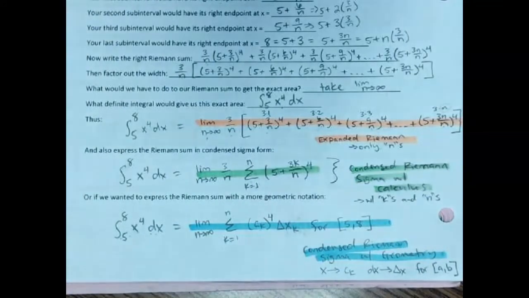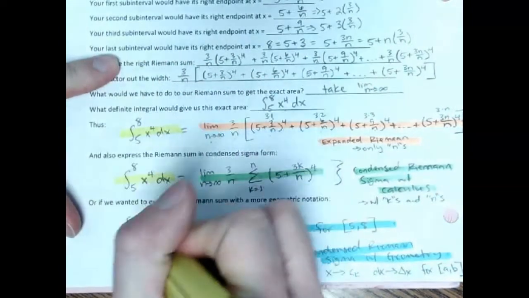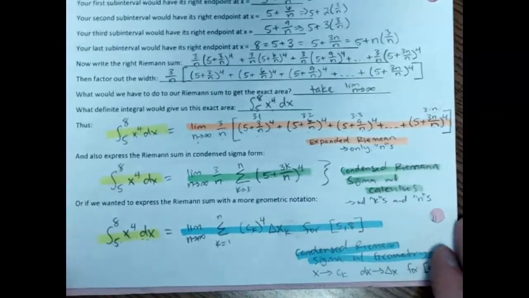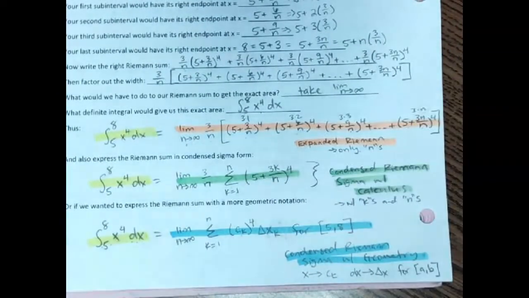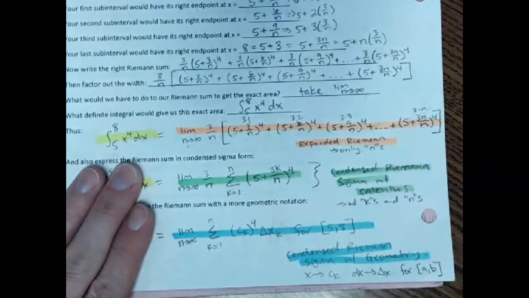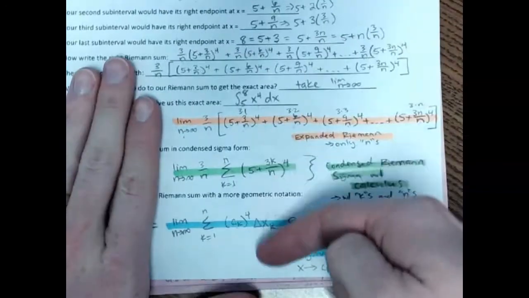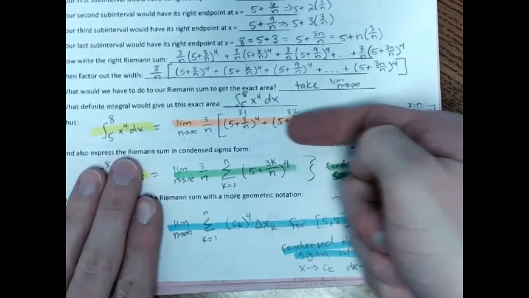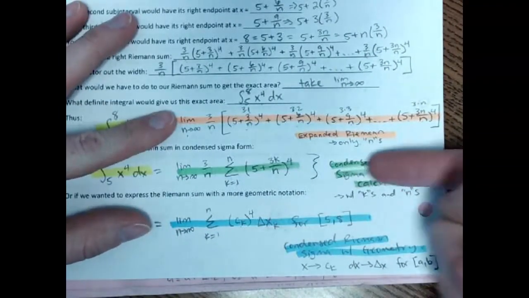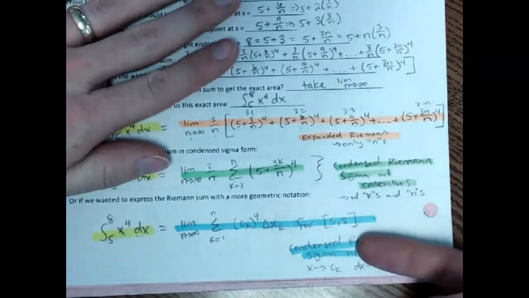So there's the four notations, right? There's the integral, which there's only one way to write the integral. Hallelujah. But that one integral, you could rewrite it as multiple different but equivalent Riemann sums. So we got to be able to know all three of them. If I'm given an integral, you should be able to produce all three of the Riemanns. Or if you're given one of the Riemanns, it doesn't matter. If you're given the expanded, you should be able to translate it to the integral. Or if you're given the condensed with sigma, with calculus, you should be able to condense it to the integral. Or if you're given the geometric one, you should be able to switch it, right?